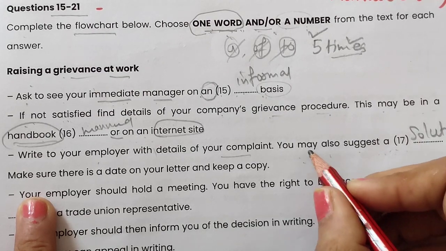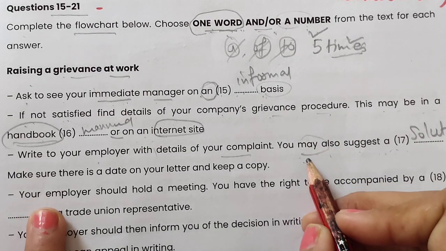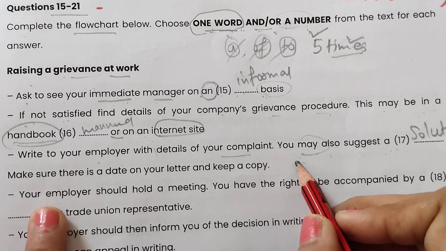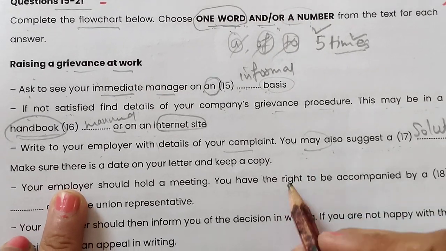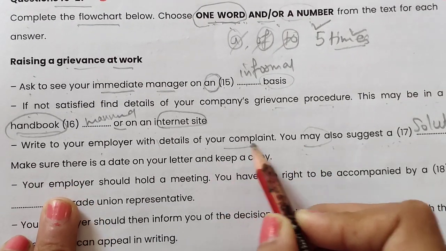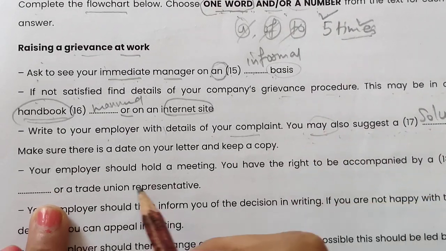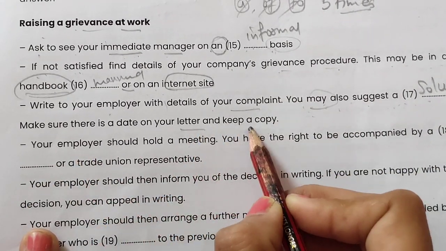How they have used, instead of "may", they have given "you can also suggest", you can also think of a possible solution. So that's why, while giving a complaint, you may also suggest a solution. Now coming to next, letter and keep a copy.